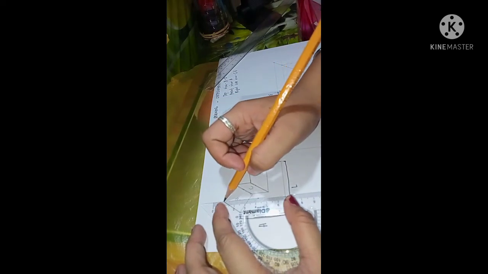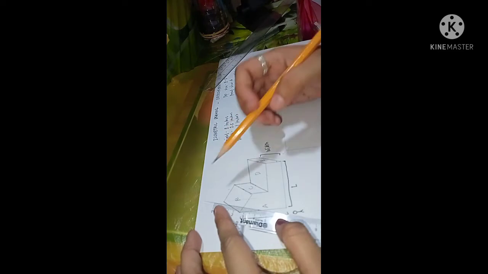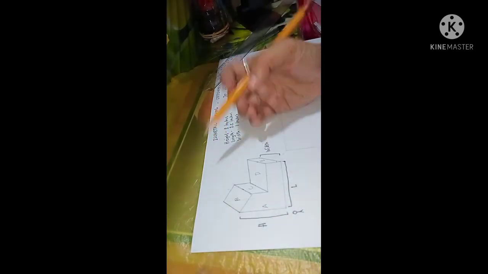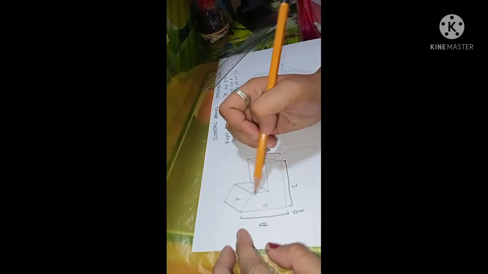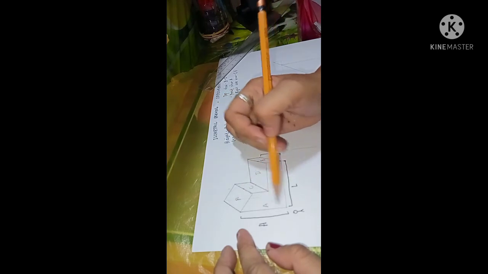For example, this is the hidden line. So you could imagine this is the only view that you could see. Let's try it.